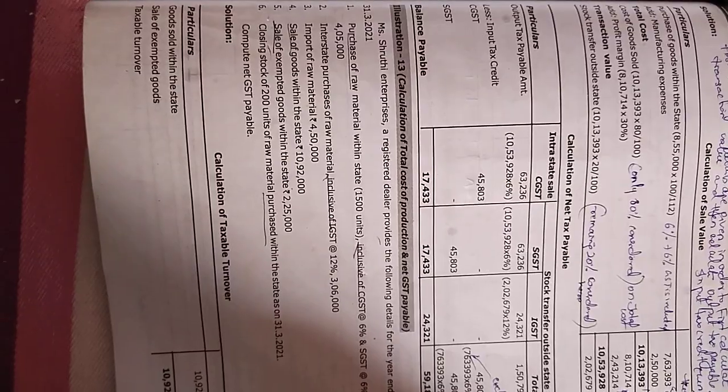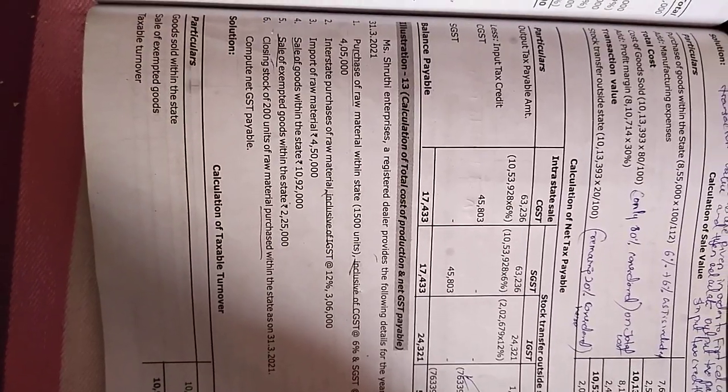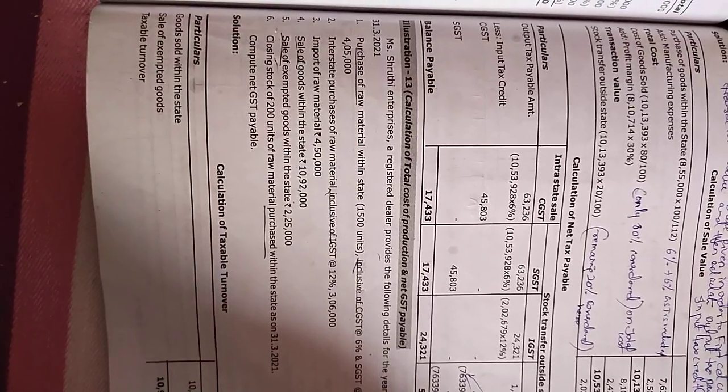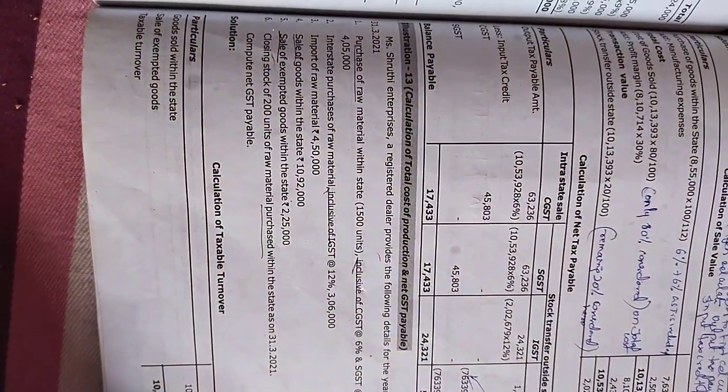But there are some details given wherein you will sometimes have to look into the details, and based on the details you will have to calculate certain things. It could be the transaction value, or the cost of production, the total sales, or the total purchases that you have to calculate. It depends on the problem. You will have to go through the problem, read it well, and understand what you want.